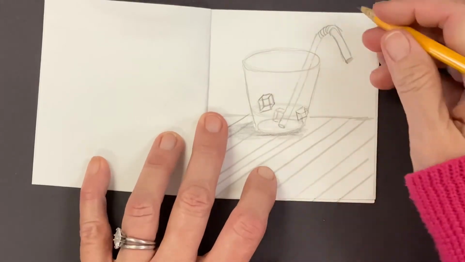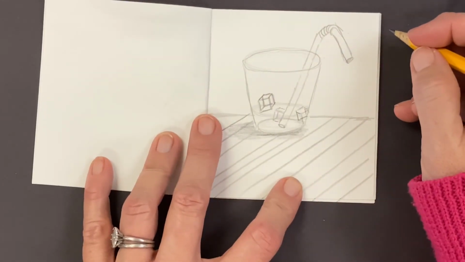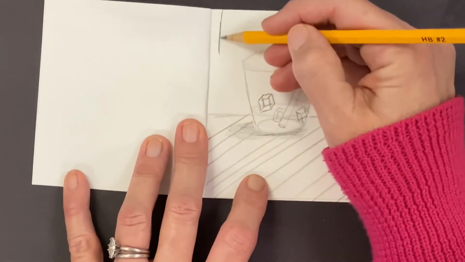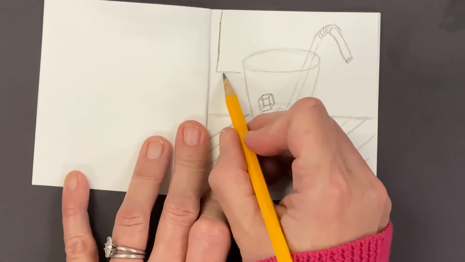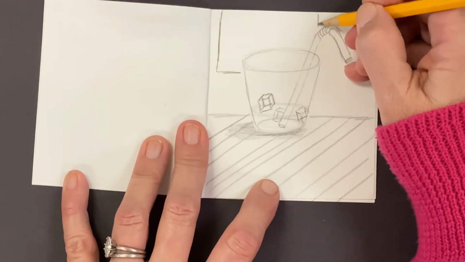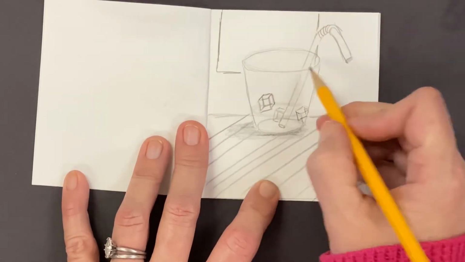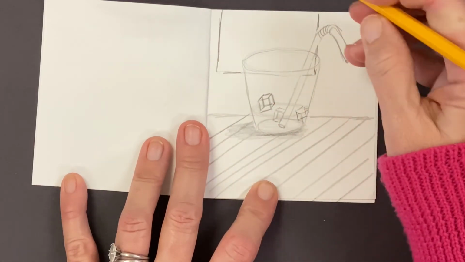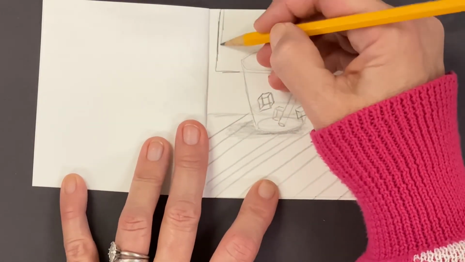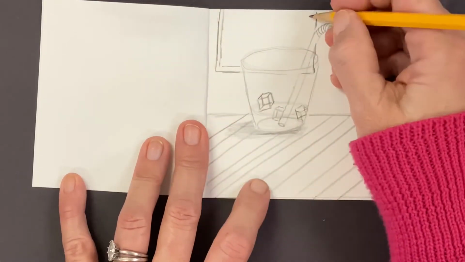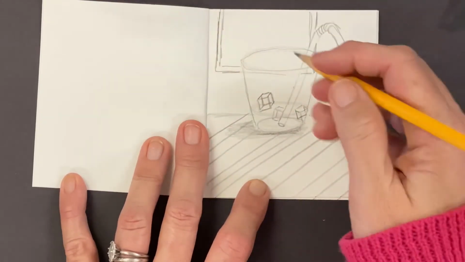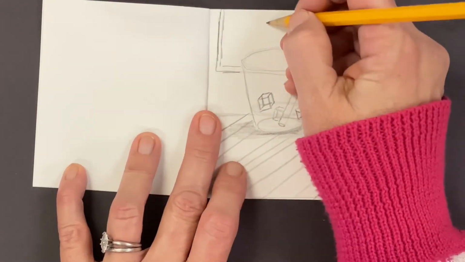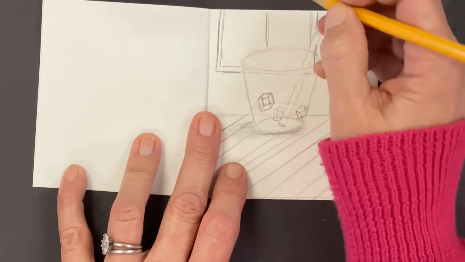And what could I draw behind this? I think I'll have a window on the wall that I am daydreaming about what I could see through that window. This is transparent, so I can draw straight through it and add my little windowsill. This could be a mirror, this could be a piece of art on the wall, but I want it to be a window. So here's my window panes.